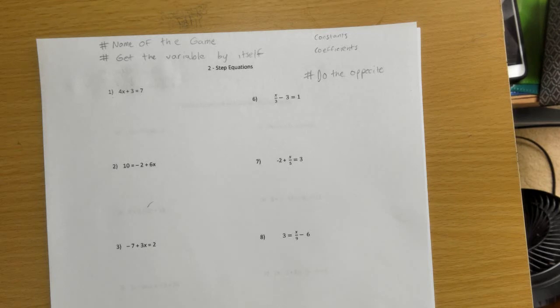Hey guys, it's that time of the year where we have pretty much done everything and we're going to funnel back and review the most important concepts of 8th grade math. So we're going to start off with solving equations, two-step equations.